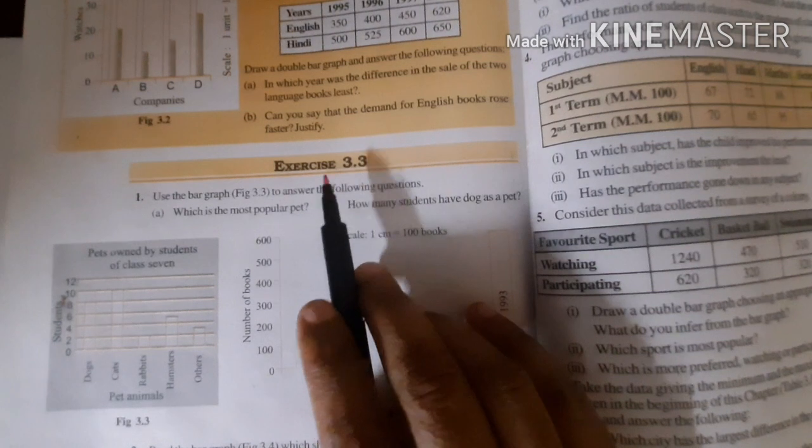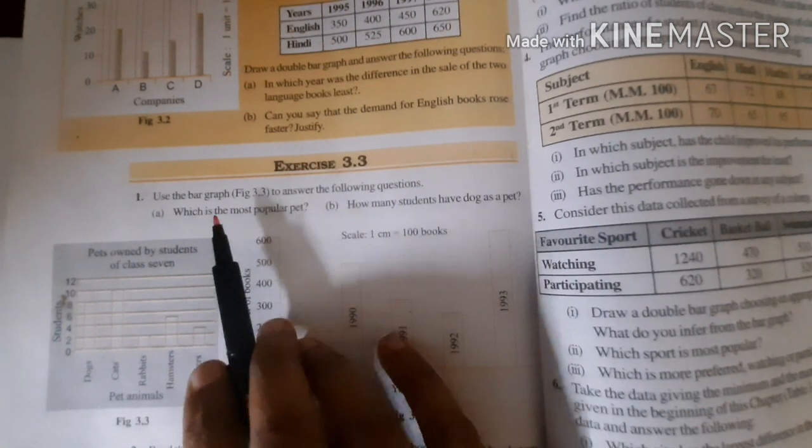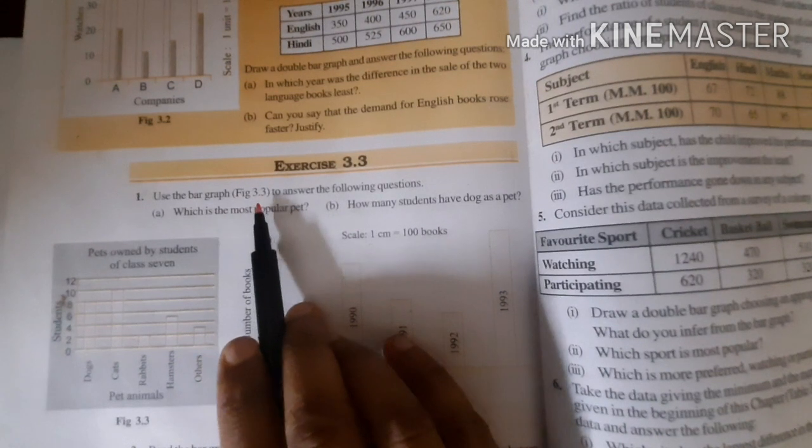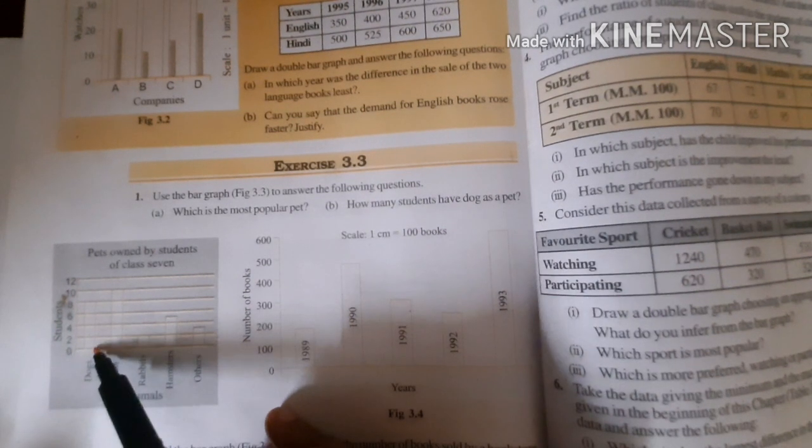Now see this question, exercise 3.3. First question, use a bar graph, figure 3.3, that is this figure, to answer the following questions. Which is the most popular pet? From this graph, you have to write the most popular pet. So you can directly see dog.